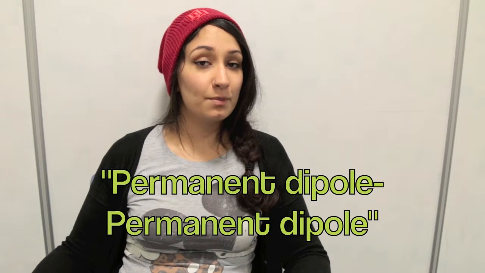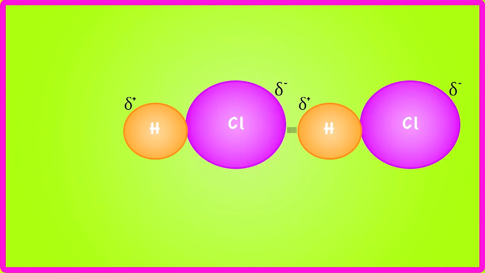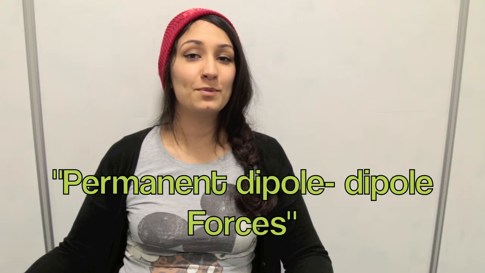Permanent dipole interactions happen between two polar molecules. Let's take hydrogen chloride for example. A delta positive hydrogen is attracted to the delta negative chlorine, a bit like magnets. Hydrogen bonds are a type of permanent dipole interaction. But not all permanent dipole interactions are hydrogen bonds. These two intermolecular forces are called permanent dipole forces because they involve at least one dipole. I've said dipole far too many times in that sentence.